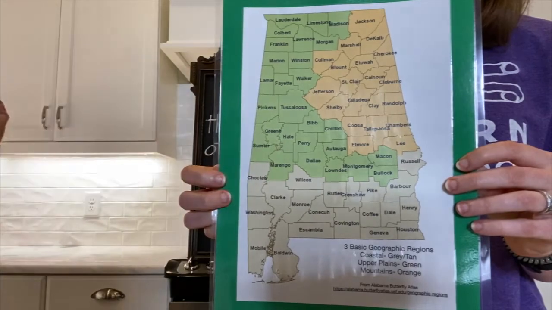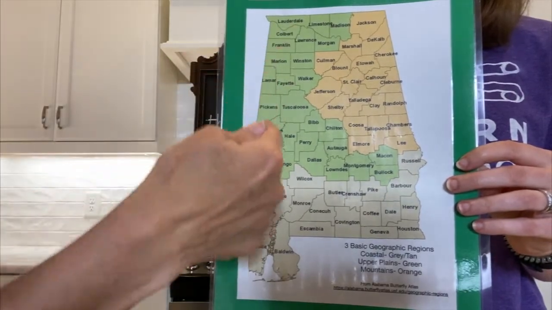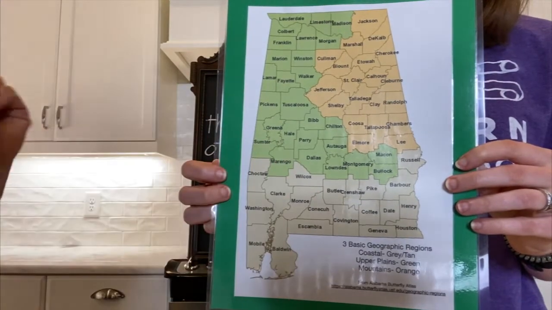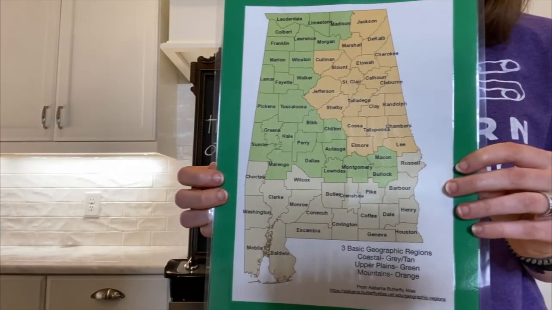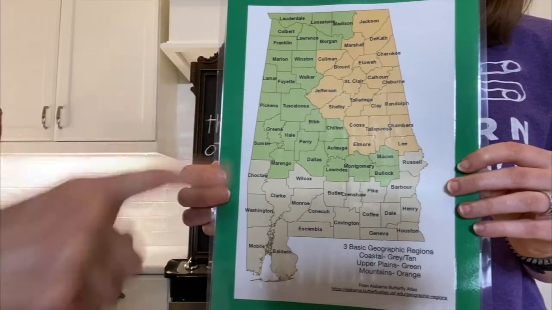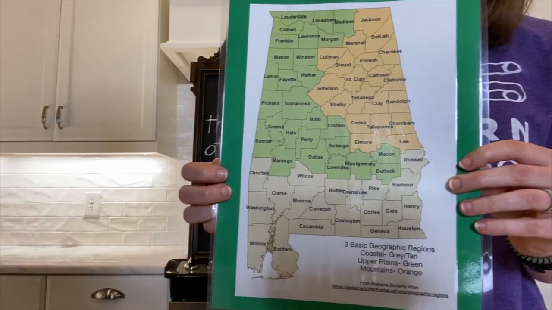The green area is the western part of Alabama. Some of this area has springs, which is water that flows up from the ground. And it has caves, some has rocky soil, and some of it has grassy land and farmland.